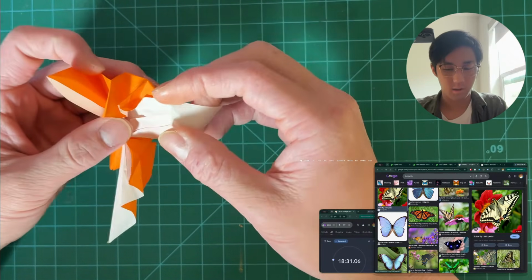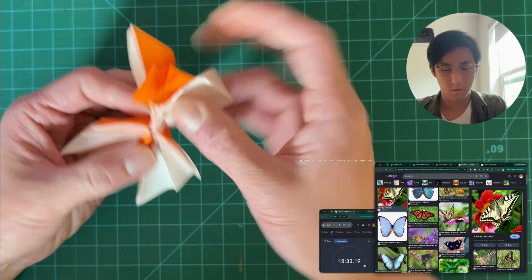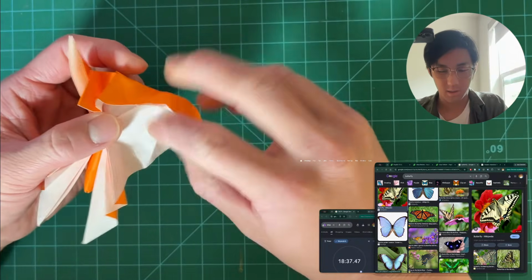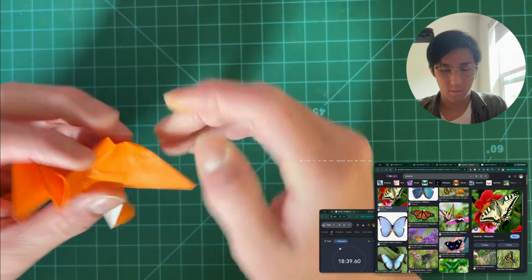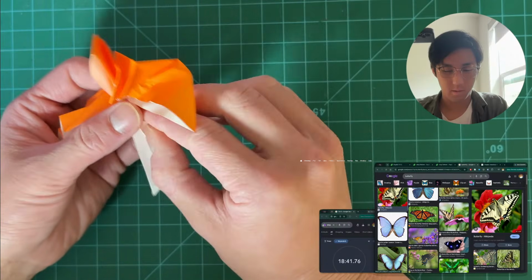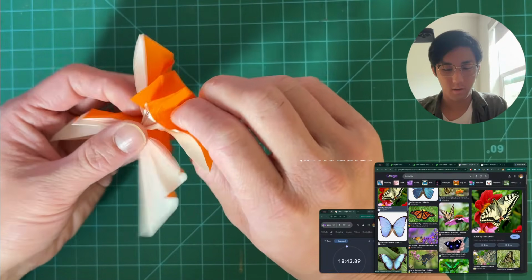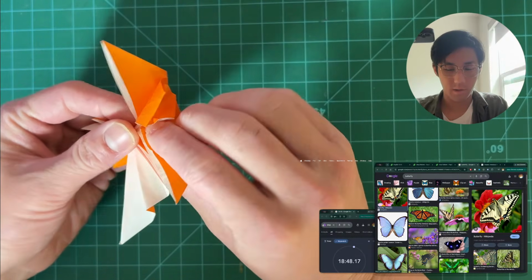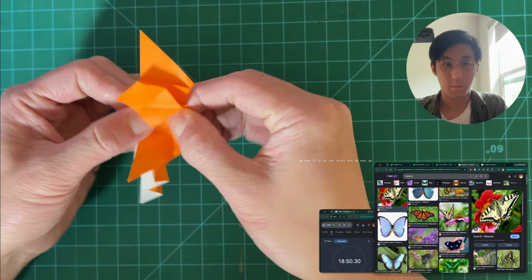Okay, this is a little bit too short for my liking. Let's rewind. Okay, start back from here, and try to find, oh, there we go. I just gave myself a little bit more flap length.